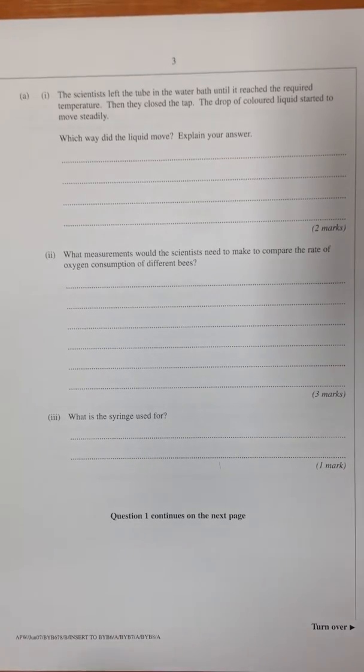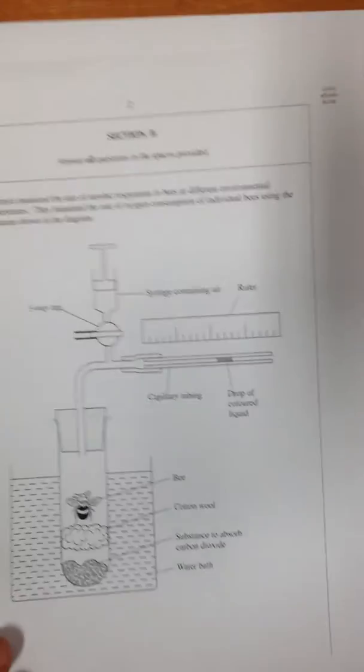So first question. The scientists left the tube in the water bath until it reached the required temperature. Then they closed the tap. The drop of coloured liquid started to move steadily. Which way did the liquid move? Explain your answer.